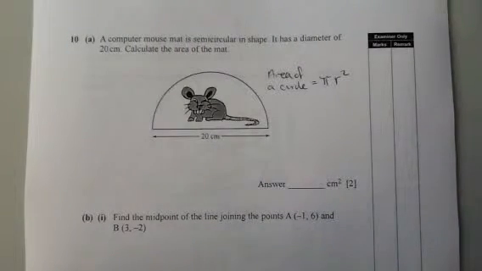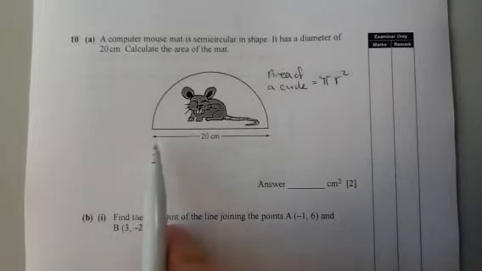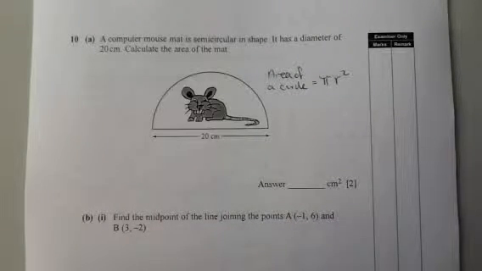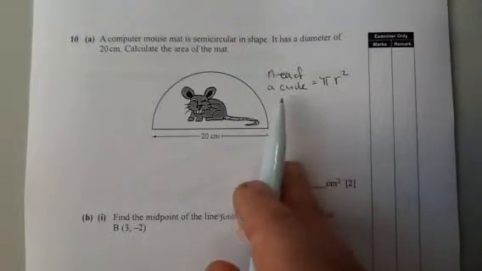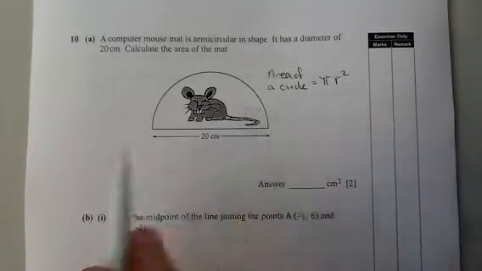Okay, so you've got to get that formula right. You can't use the circumference formula, which would be a very common mistake here. People would see the diameter and straight away think they're using the circumference formula. Okay, so that's the area of a circle. Because this is a semicircle, it will be half of that.